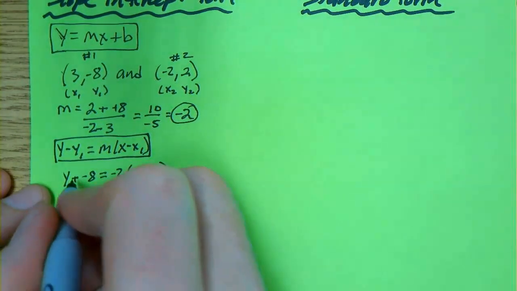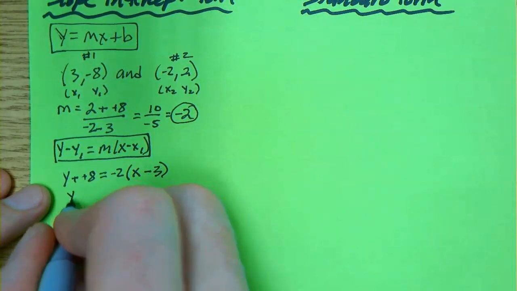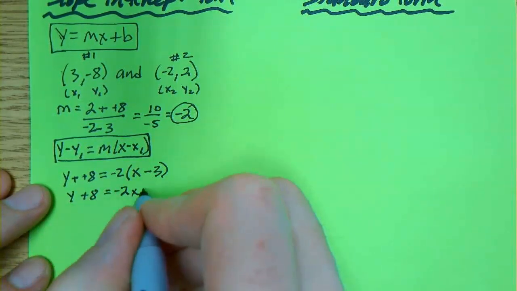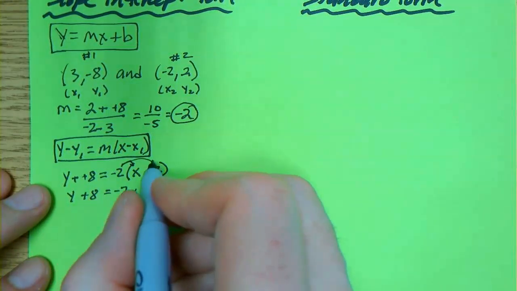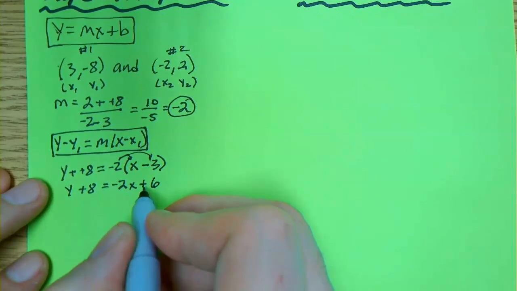So we have plussy plussy happening here. So we're going to shoot the rockets here. We get y plus 8 equals -2x plus 6. Watch that. We want to shoot the rockets, right? And that gives us a negative times a negative, which gives us a positive in this case.